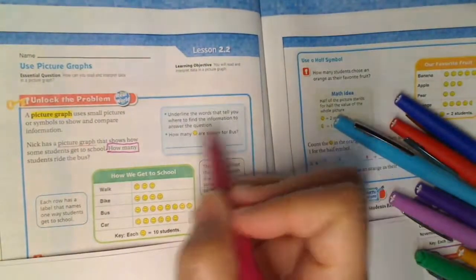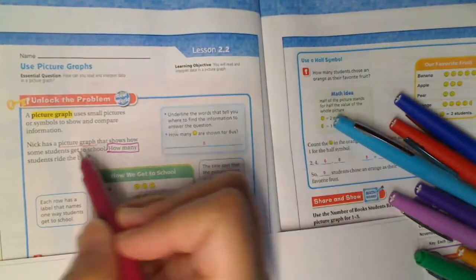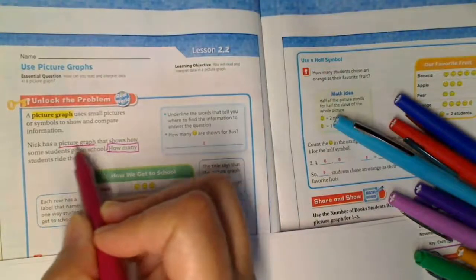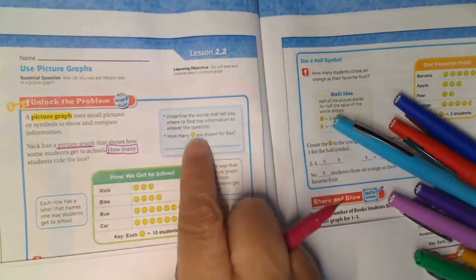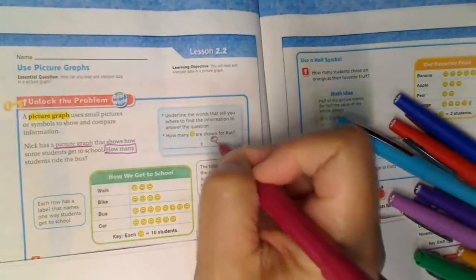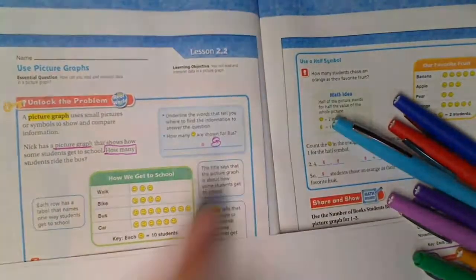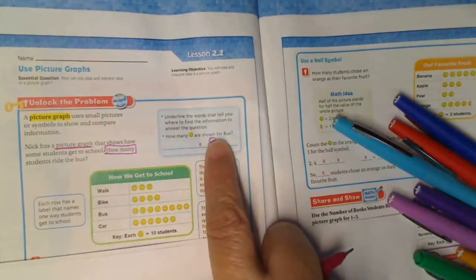Now I got to go to my little blue box and it says underline the word that tells you where to find the information to answer the question. Right here, picture graph. Picture graph tells me where I'm going to find my information. Then it says how many happy faces are shown for the bus. Well, I go here, 1, 2, 3, 4, 5, 6, 7, 8. That's my answer. 8 happy faces. Not the total number of students, how many happy faces? That's what the question asks.